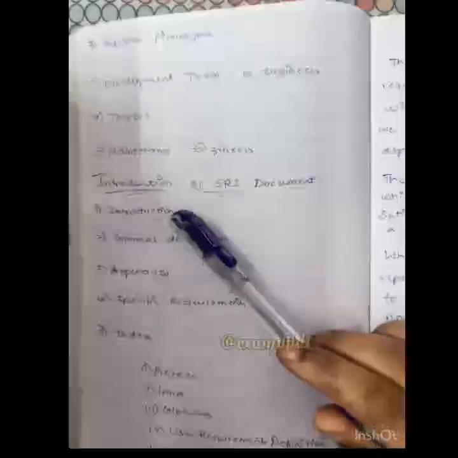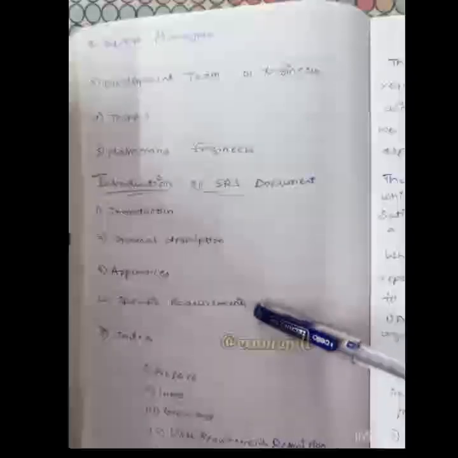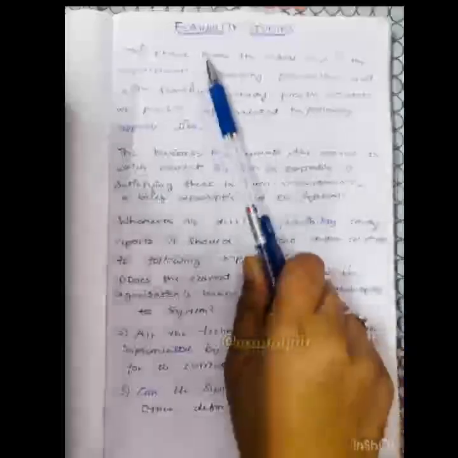Next is introduction to SRS document. First we need to write the introduction. It can include purpose of the requirements document, scope of the product, references, etc. Next is general description. It can include product perspective, product functions, etc. Next is appendices, and the fourth one is specific requirements. It can include functional, non-functional, logical, design, etc. Next is index, which includes all these types: prefix, introduction, glossary, etc. So this is all about the SRS document.